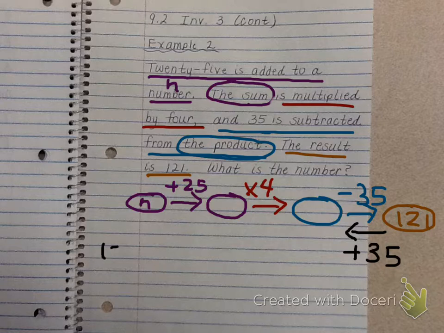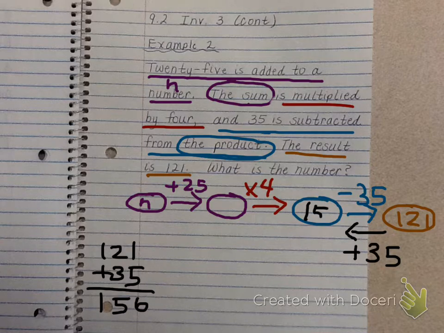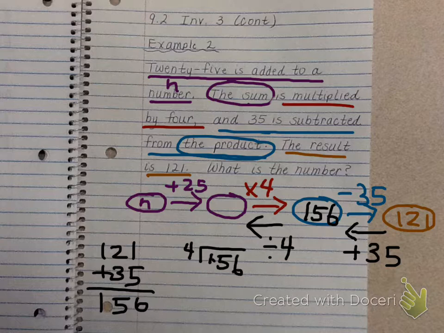If you add 121 and 35, you should have had a sum of 156. Next, let's undo times 4 by dividing by 4. Let's divide 156 by 4.